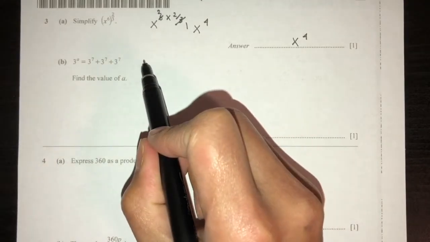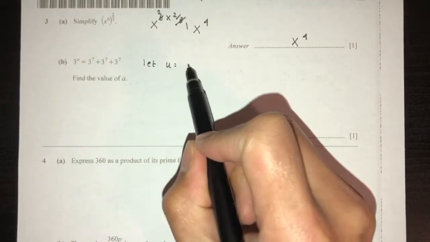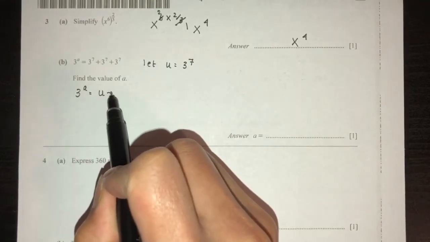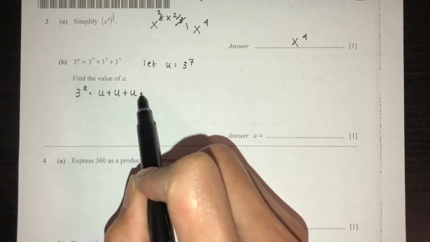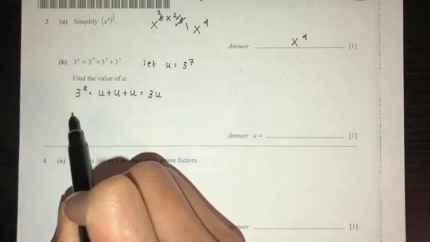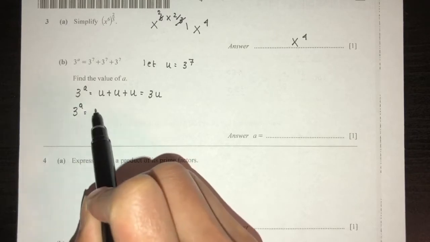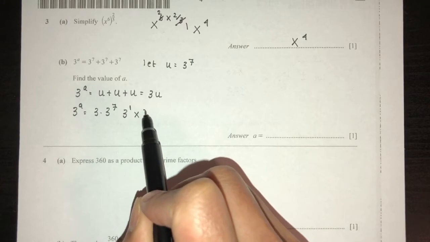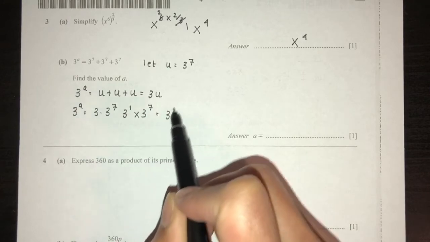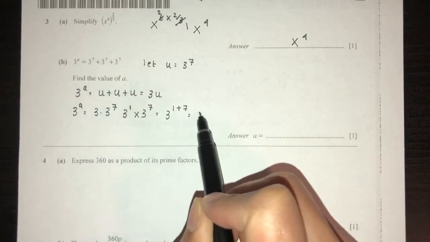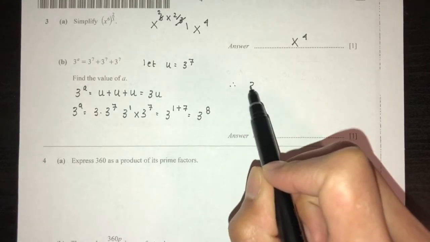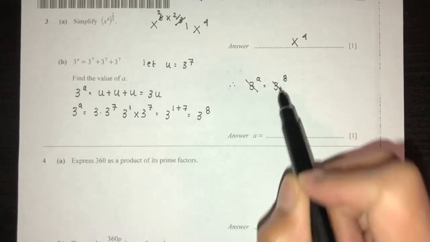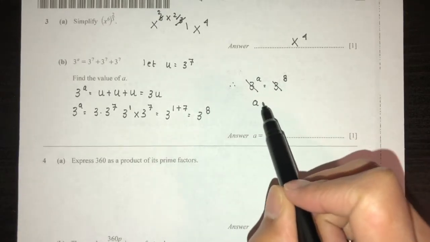For example, let's do this. Let u equal to 3 power 7. So you will have 3 power a equal to u plus u plus u, which is 3u. Now replace the value of u back. You will have 3 times 3 power 7, which is 3 power 1 times 3 power 7, which is 3 power 1 plus 7, which is 3 power 8. So we have 3 power a is equal to 3 power 8. Now we can cancel the base because they are the same. You will have a equal to 8.